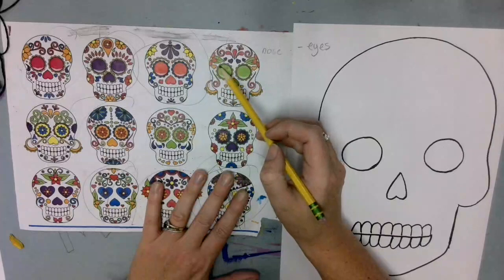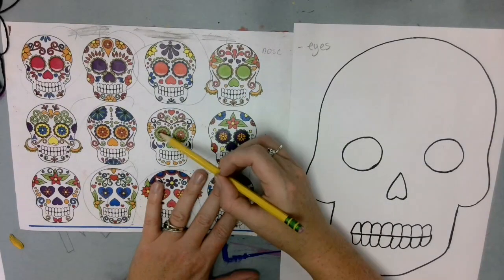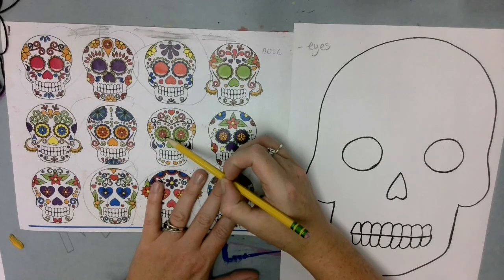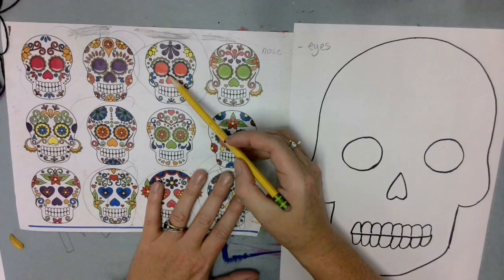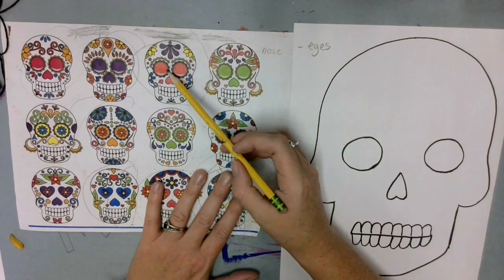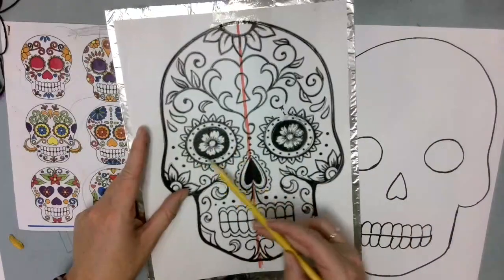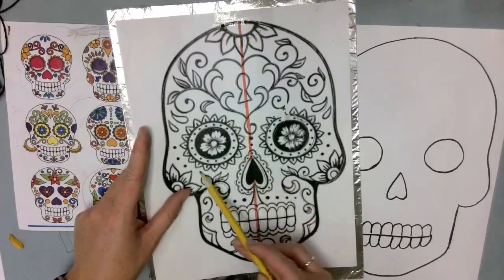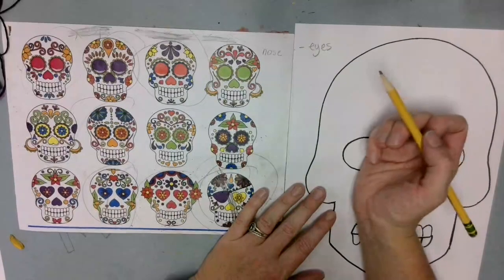All of them have some form of detail around the eyes. Some of them even have detail on the inside of the eyes. They could have rounded edges, they could be more spiky edges, they could just be circles. I mean, you have to have something around the eyes. For example, this one has flowers on the inside, a ring around the outside, and some spiky petals. So eyes have to be on our checklist.